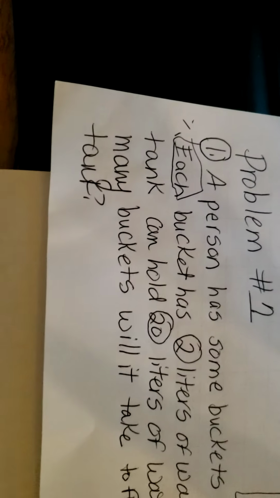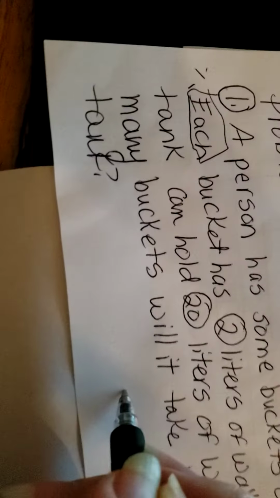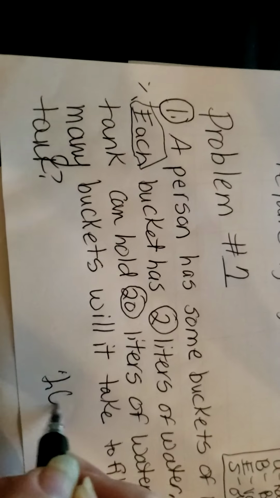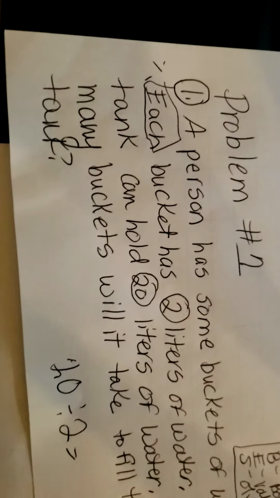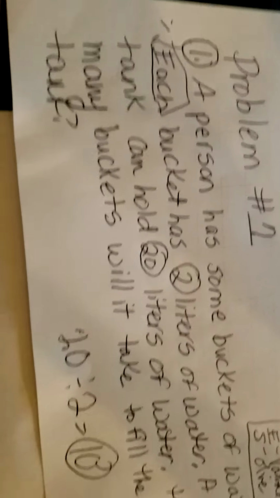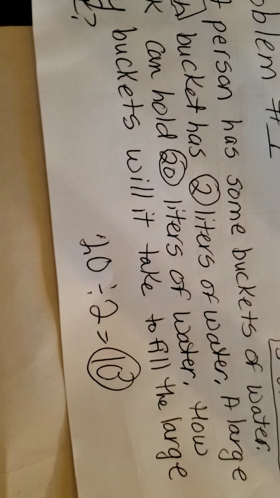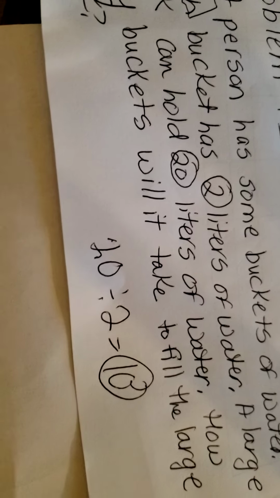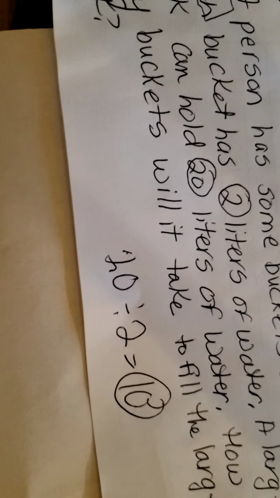So that is division, dividing something. So it would be 20 divided by 2, which will give us 10. Still the same standard addition, subtraction, multiplication, division, but they have to know the measurement that goes along with it.